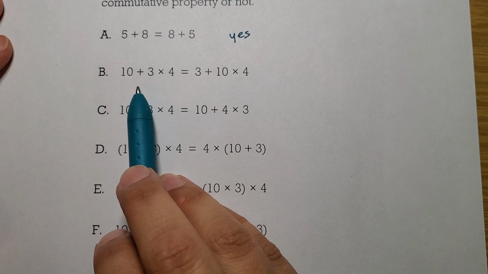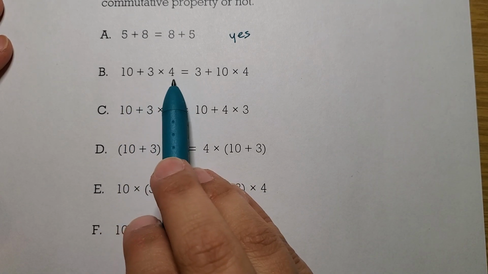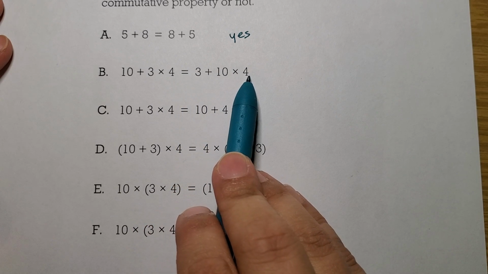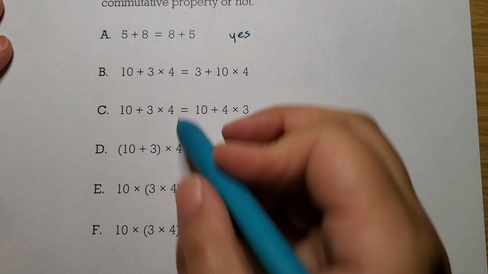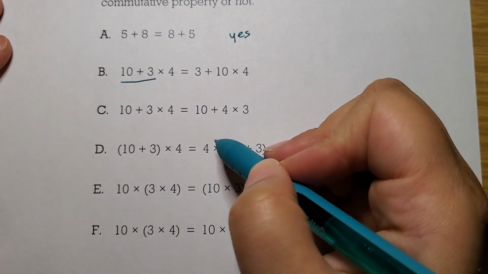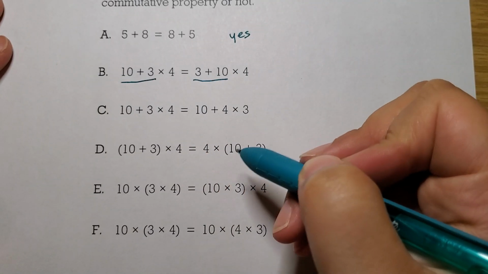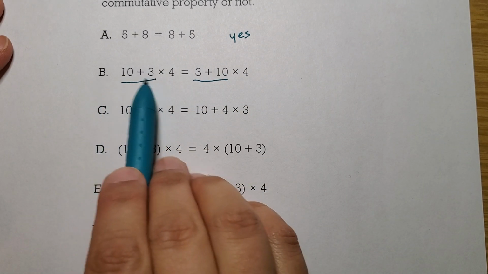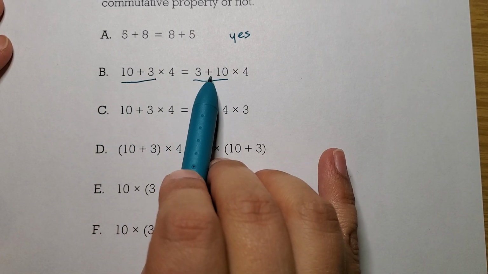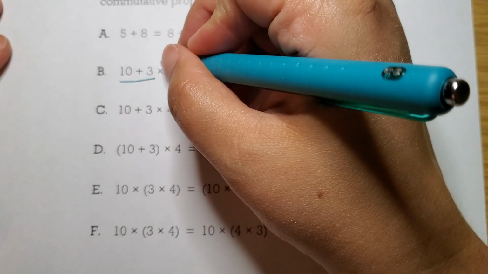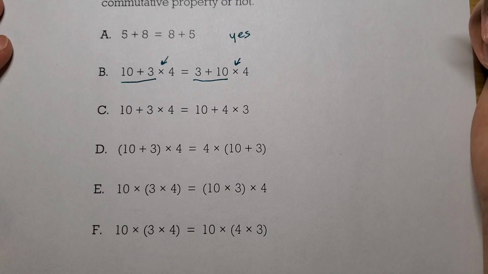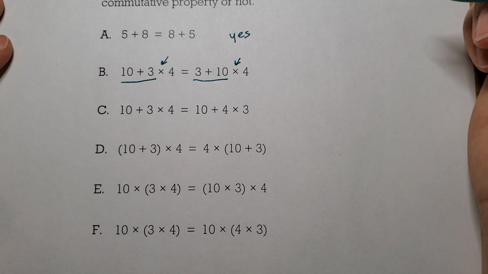Now this one is a little weird. We have 10 plus 3 times 4, and on the right we have 3 plus 10 times 4. So if I look at what's different, it looks like we had 10 plus 3 on the left and 3 plus 10 on the right. So it kind of looks like we've changed our order of adding, but the problem is we've got this multiplication here. And if we were to follow our order of operations, we would likely get something different on each side.